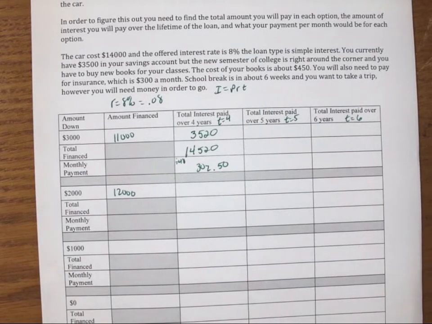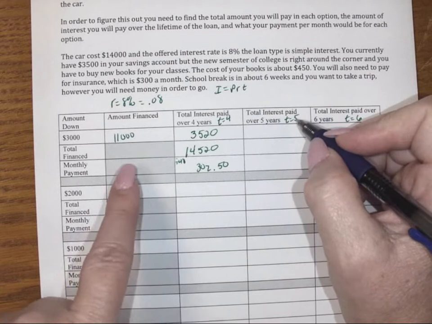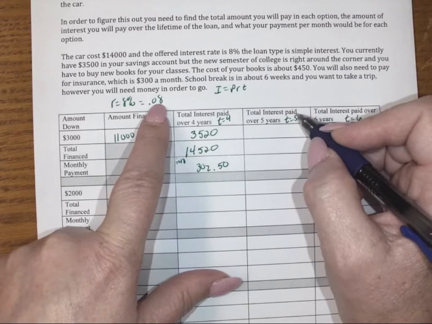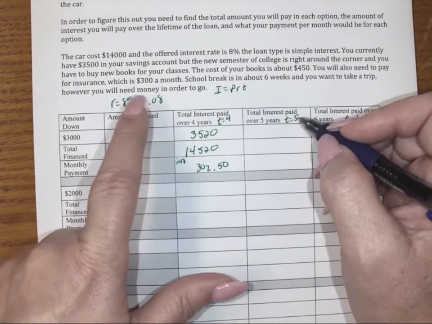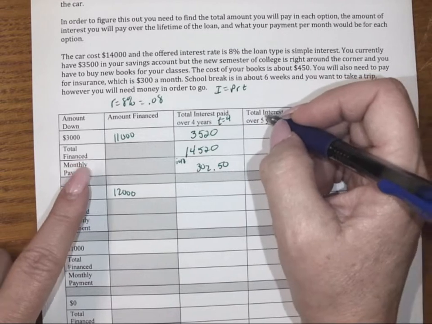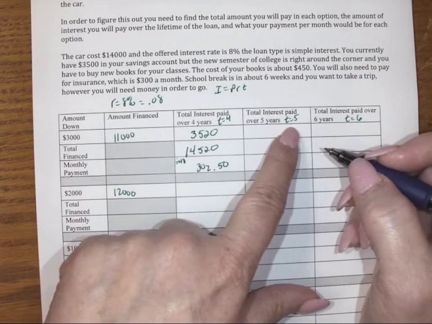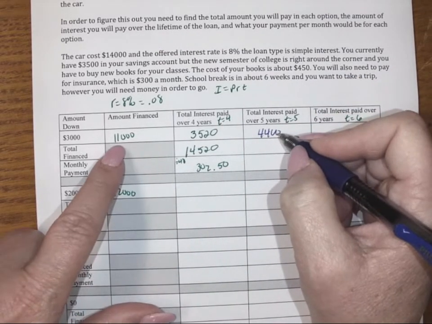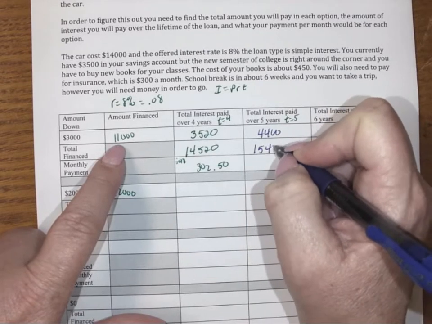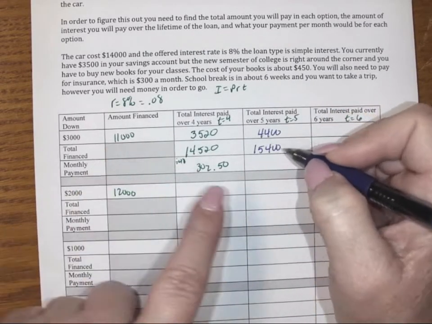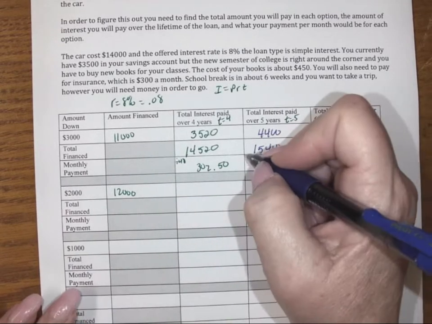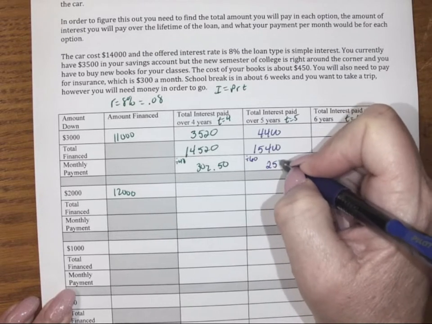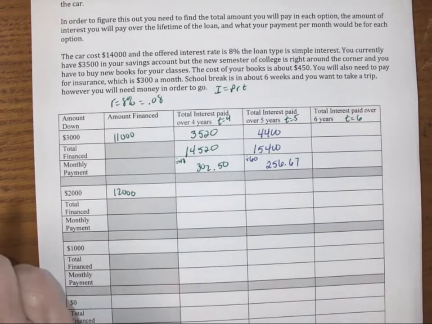On the next part, we are looking at everything's the same. The amount financed is still $11,000. Our rate is still 0.08, but the total interest over 5 years tells us our T is 5. So the interest for this one, when we multiply 11,000 times 0.08 times 5, will get us $4,400. When we add $4,400 to 11,000, we should get $15,400. And now we're doing 5 years. 5 times 12 will be 60. When we divide this by 60 payments, we'll get $256.67.